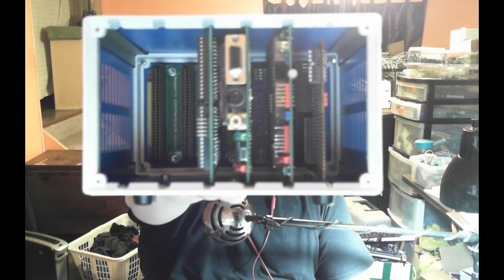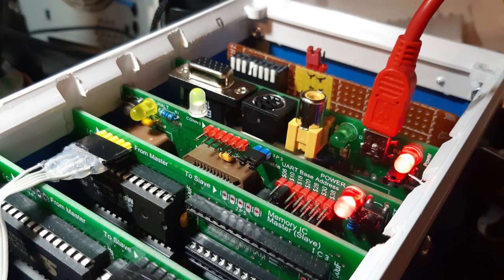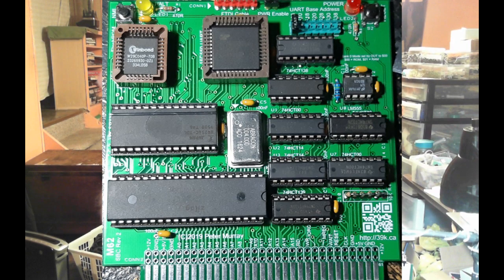So here it is in its current state. It's hard to tell from there, but the single board computer has been reworked quite a bit.